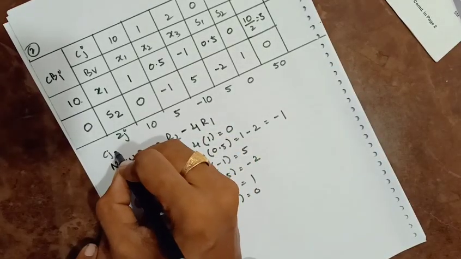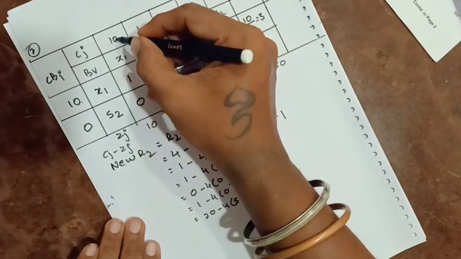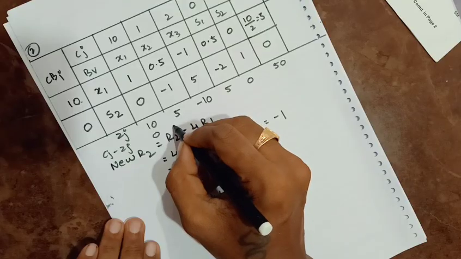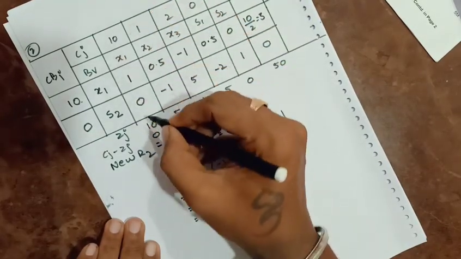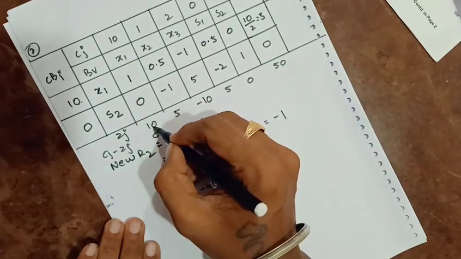So Cj minus Zj. So 10 minus 10 will be 0. Cj is 10, Zj is 10.